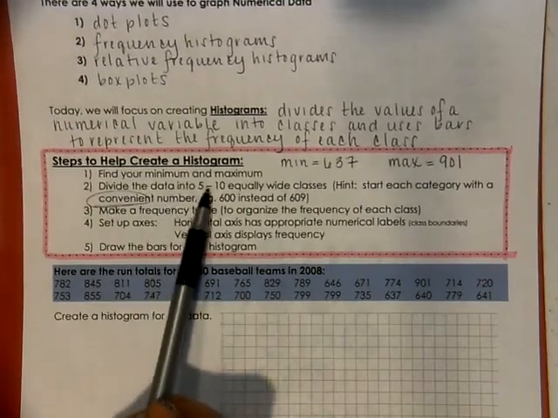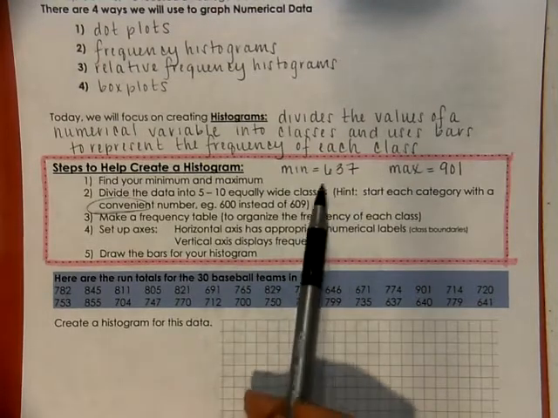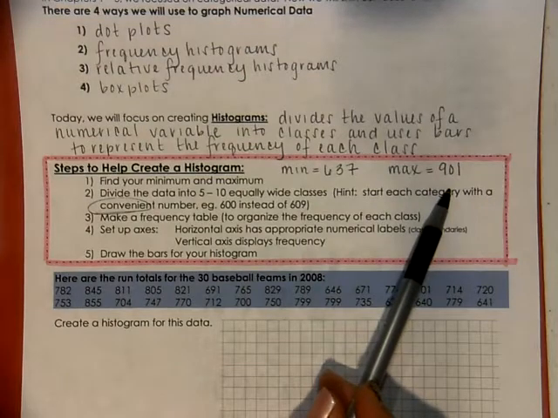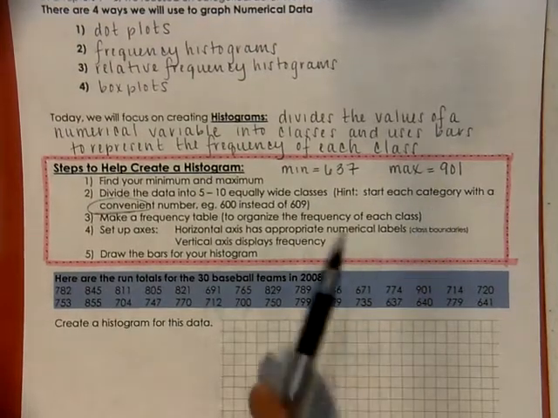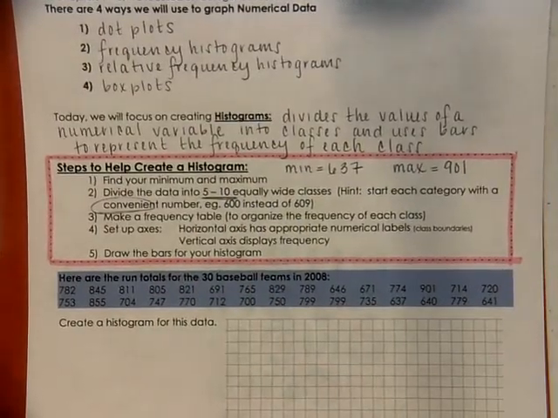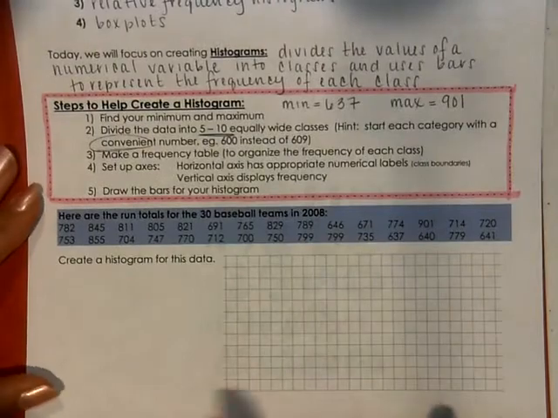Divide into 5 to 10 equally wide classes. Okay, so if I start at 630 and I go to like 910 by tens, that's going to give me way more than 5 to 10 equally wide classes. Even if I go by 20s, I'm still going to have way more than 10 classes. So maybe rather than starting at 630, we can start at 600 and go by 50s.